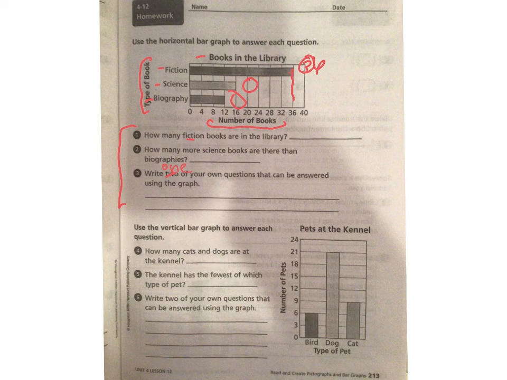Or I could say how many fiction, science, and biography books are in the library? And then you're going to write your question and then you're also going to write your answer, okay? So ask a question. You get to make up your own, but it has to have to do with the graph up above, okay? Maybe you want to pick 2 of the books and say how much were they all together, okay?